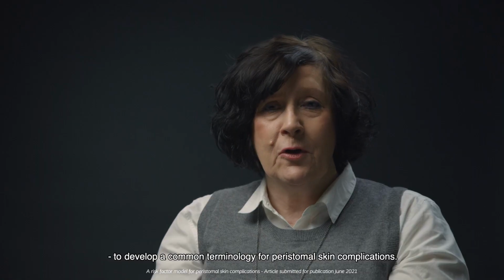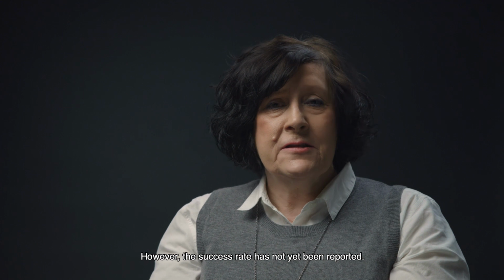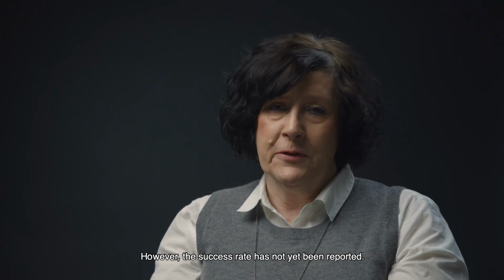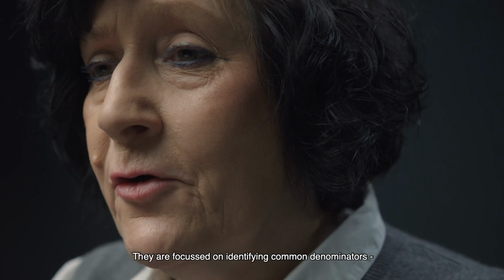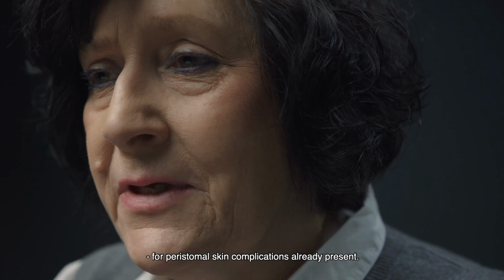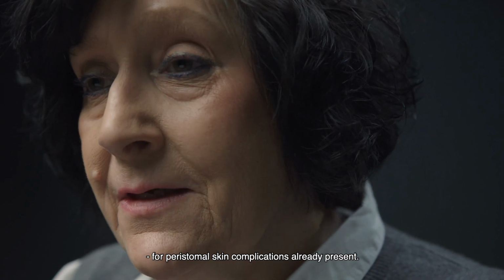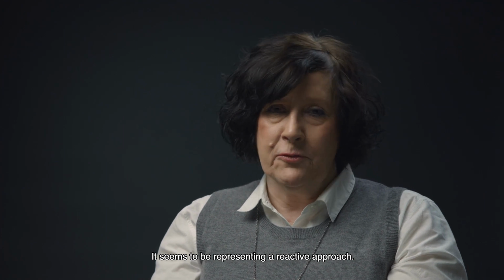When looking in the literature, it is evident that several qualified initiatives have been performed over the last 5 to 10 years to develop a common terminology for peristomal skin complications. However, the success rate has not yet been reported. The studies have the same issues in common. They are focused on identifying common denominators for peristomal skin complications already present. It seems to be representing a reactive approach.